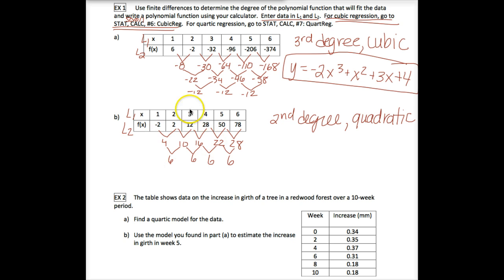All right, should be getting pretty quick at the data entering by now. Again, because this is quadratic, once we've got our data entered, press Stat, then scroll right to Calc, and choose choice 5 for quadratic regression. It tells us that A is 3, B is -5, and C is 0. So our model should be y equals 3x squared minus 5x. You do not have to put a plus 0 on the end of that. So that will be our answer.